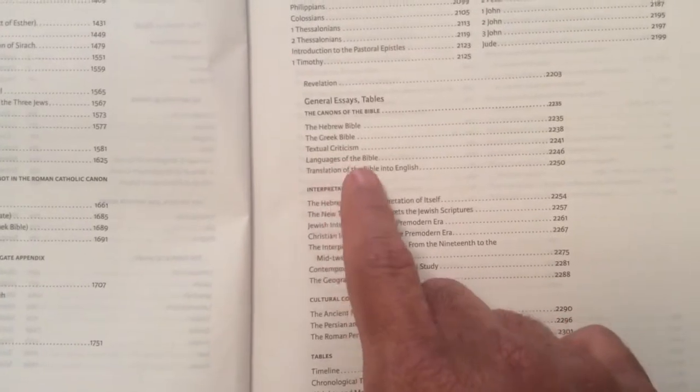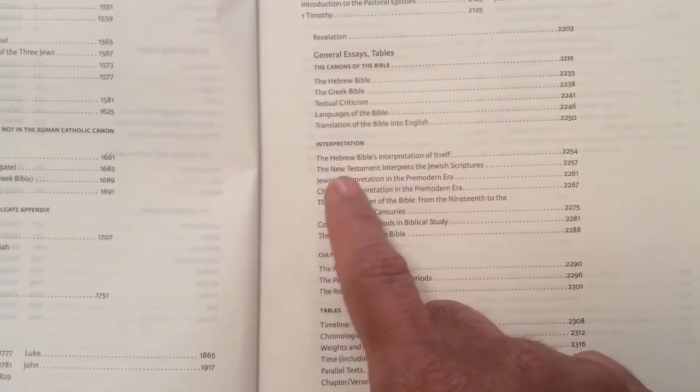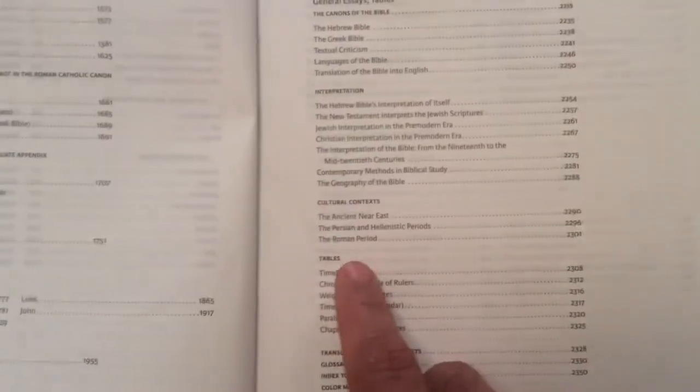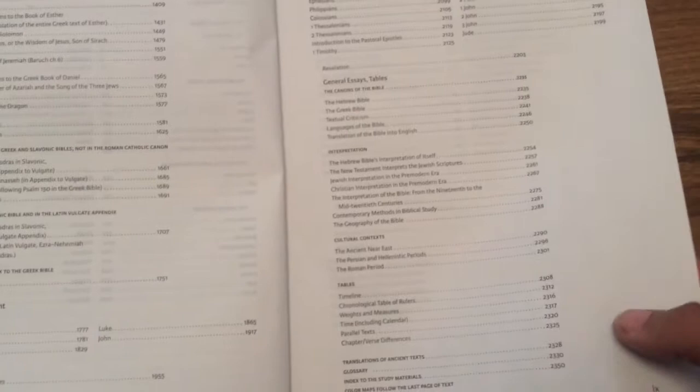And it gives you textual criticism and how to understand, how to interpret, translation, all that kind of stuff. It's actually really good, really interesting. Cultural context. And all these are written by academics, so this is not really done for literalists, okay? So if you're looking for a literal read of the Bible, this will actually just upset you.